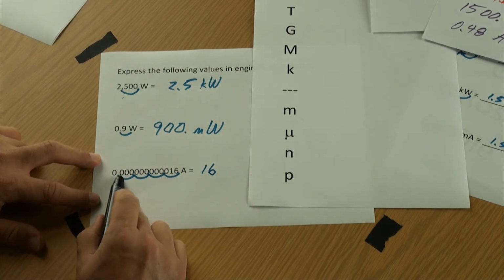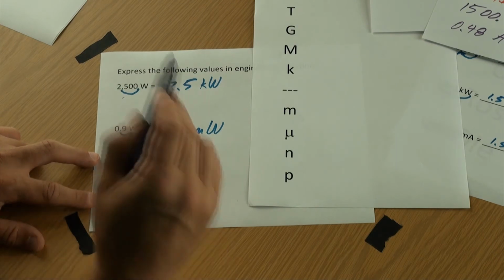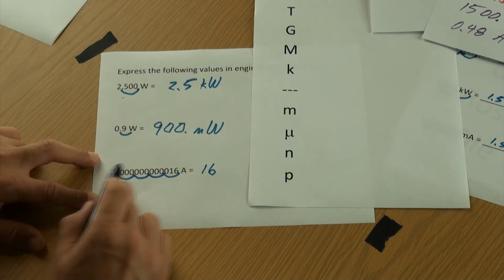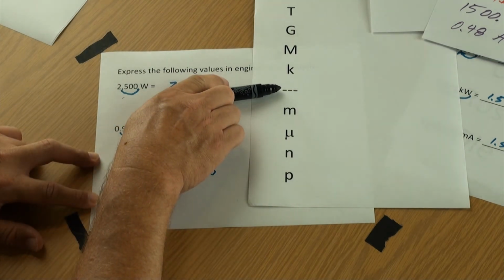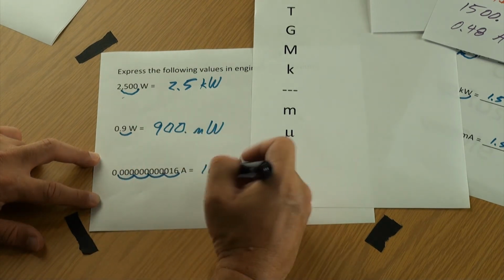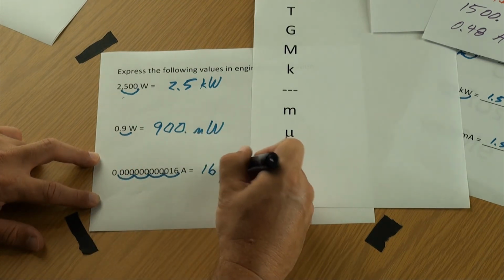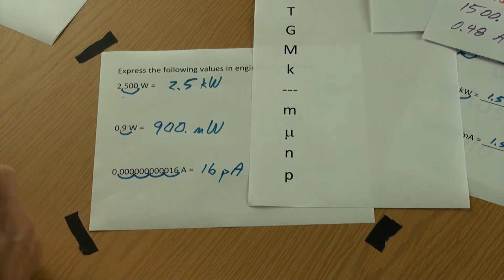Now, how far did I move it? I moved it 1, 2, 3, 4 times. Let ugly roses die. I'm moving to the right. I'm going to go down my list 4 times. I was at amps. That takes me to milli, micro, nano, pico. 16 picoamps is where I end up. That puts it in the correct engineering notation.